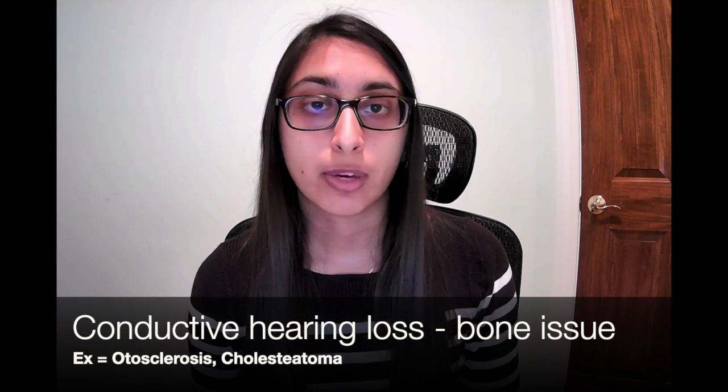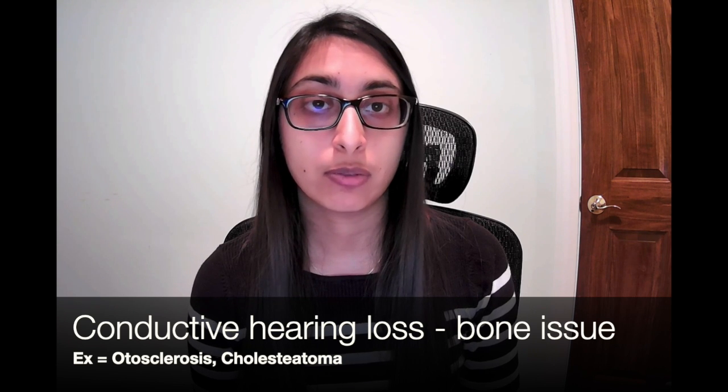Now let's talk about conductive hearing loss. So this usually occurs when there's an issue with bones, or maybe there's some foreign body in the ear. Some infections can also cause it. For example, otitis externa or acute otitis media can cause conductive hearing loss. Another example of conductive hearing loss is otosclerosis. So this can be caused by either an overgrowth or a stiffness of the stapes bone in the ear.